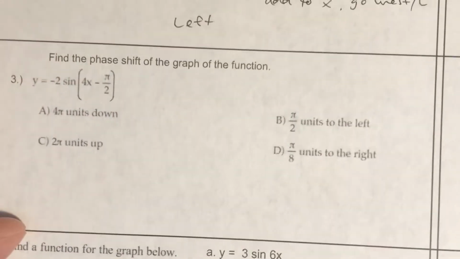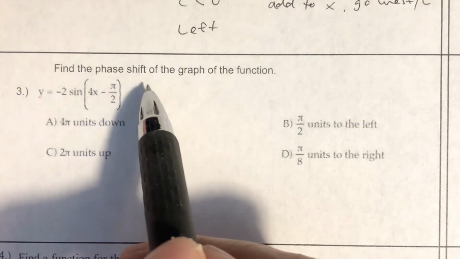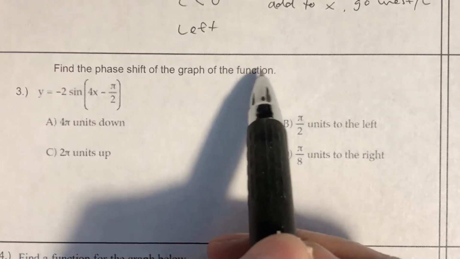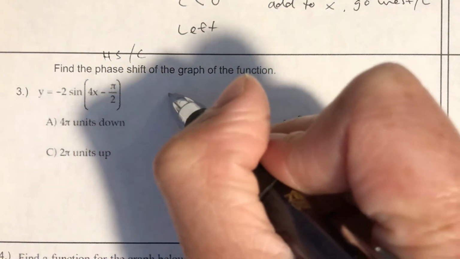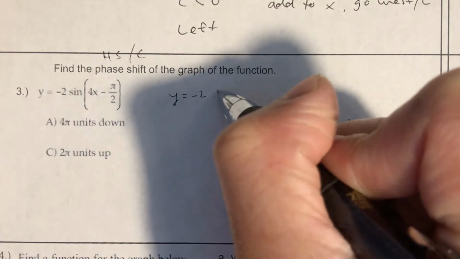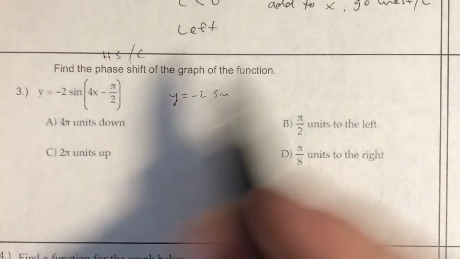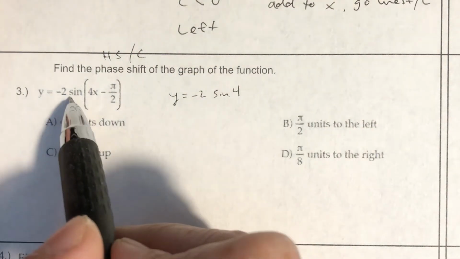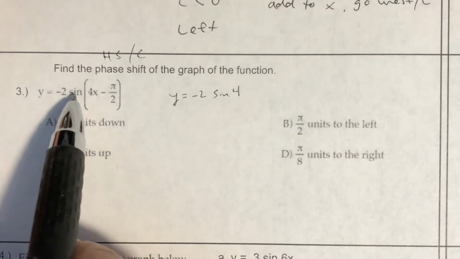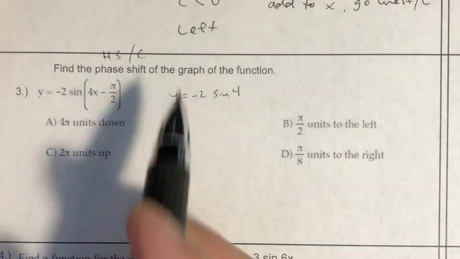Question number 3. Find the phase shift of the graph of the function. So again, this is a horizontal shift, and we basically need to find the c value. Let's write it over here so we have a little more space. And as I'm doing that, I'm also going to factor out the 4. We've been using the b value to the right of the trig function, but left of the parentheses, which means you need a value outside the parentheses, so you're going to have to factor.